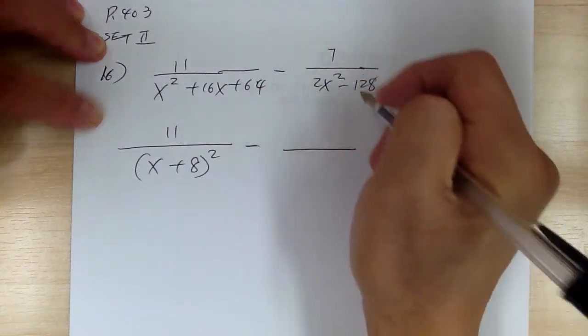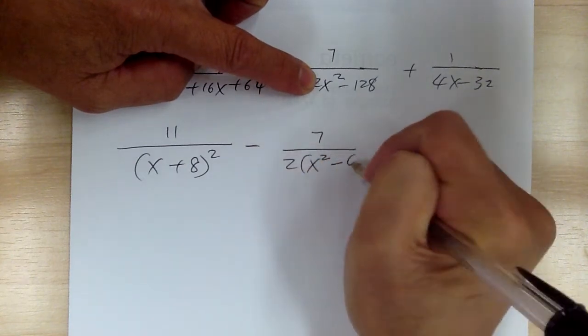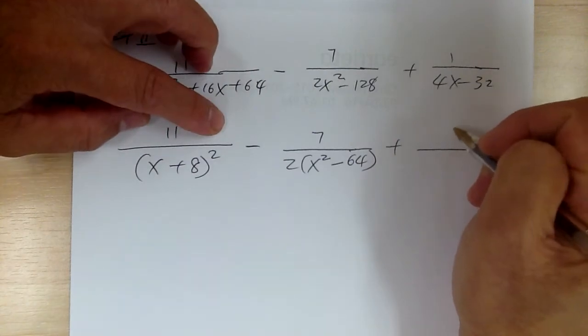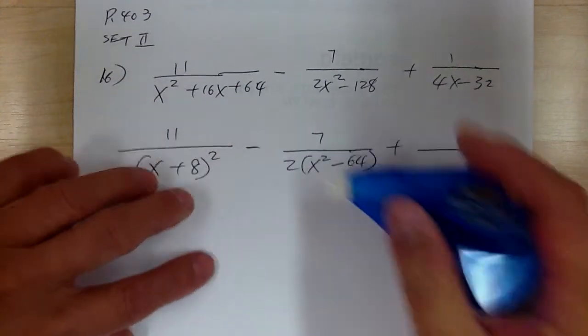Okay, over here, you need to factor out the 2 first. So you get x squared minus 64. And we have to do one more step. You probably want to go off to the side. That way you don't interfere with too many steps. You know what? Let's go off to the side.